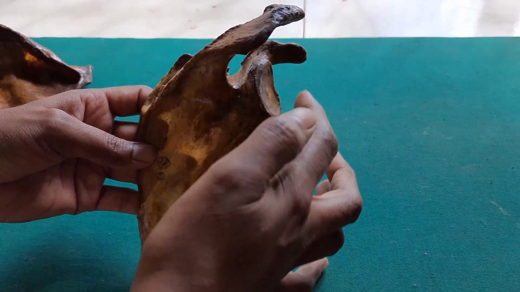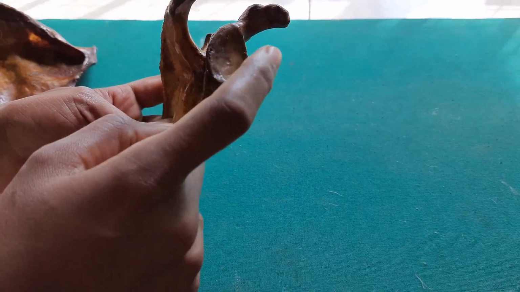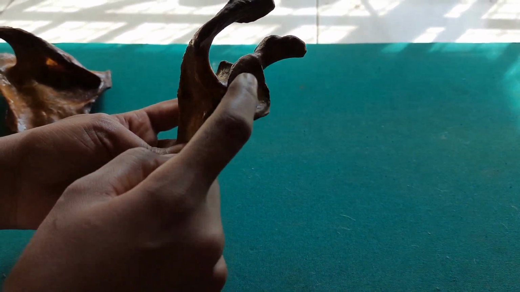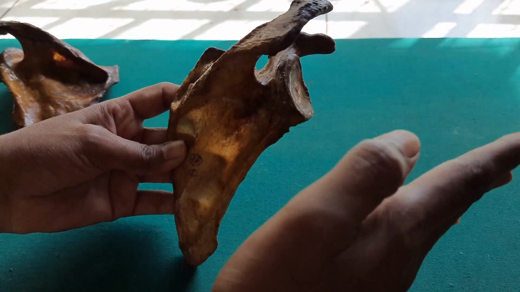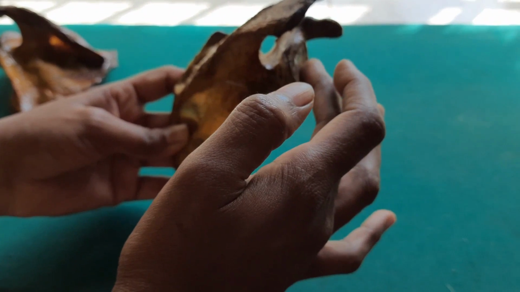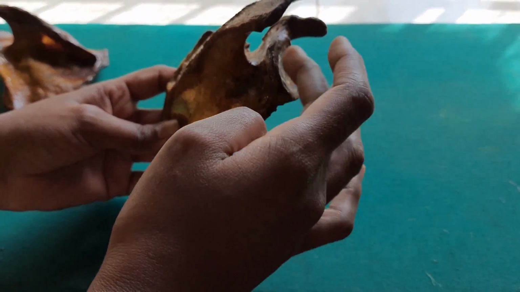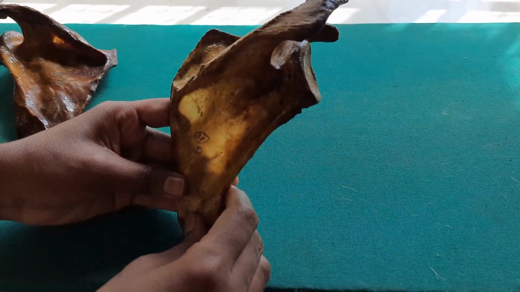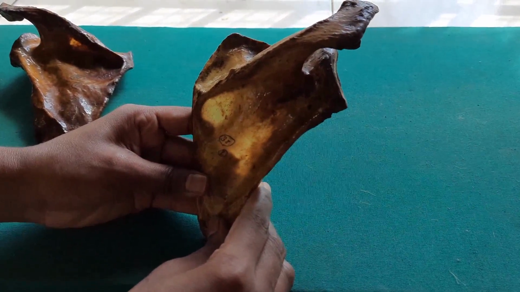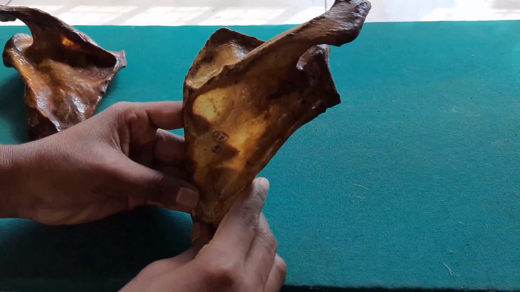And this lateral angle is where the glenoid fossa is present, right? So it should be facing laterally. Lateral angle should face laterally. So surfaces over, borders over, then angles over.